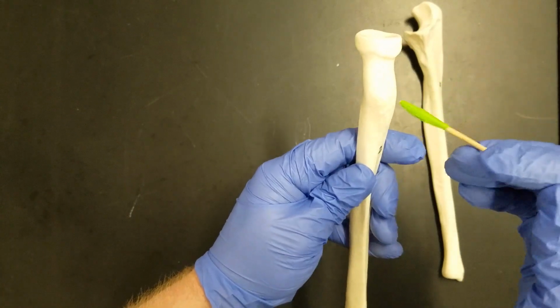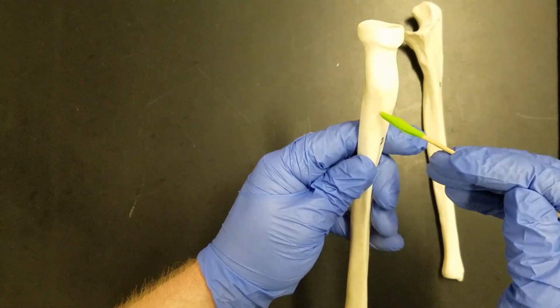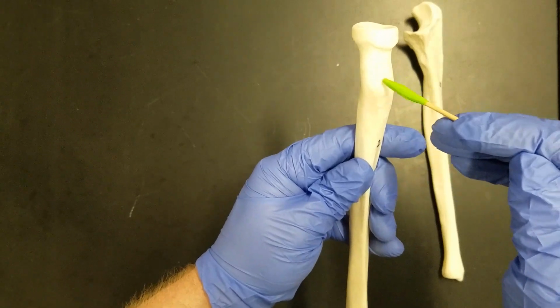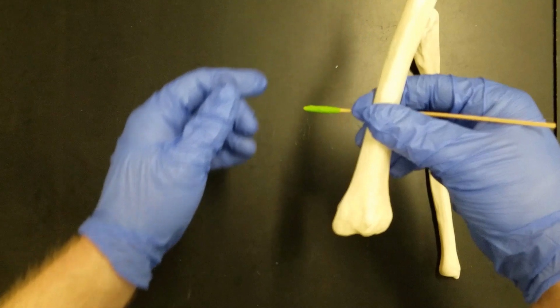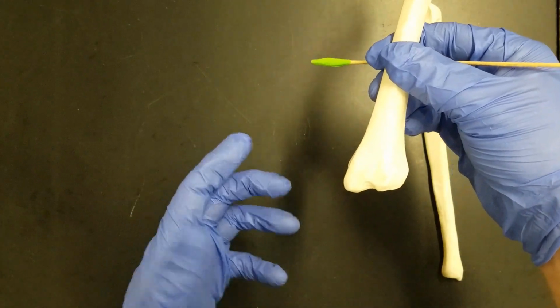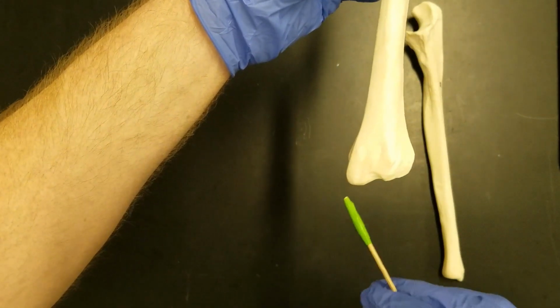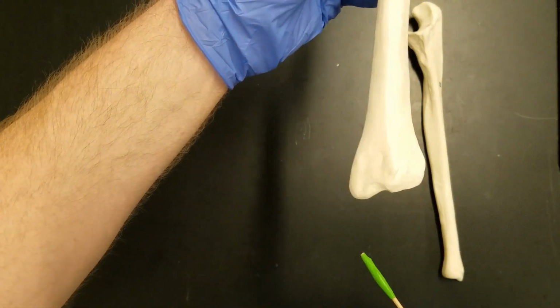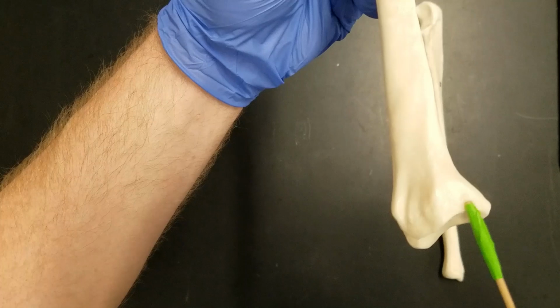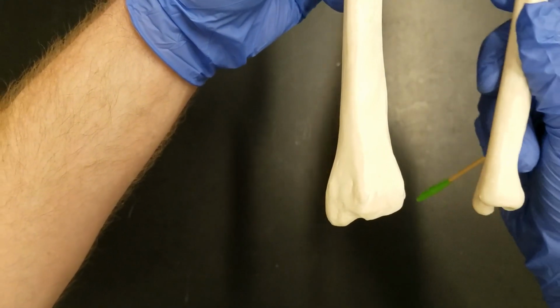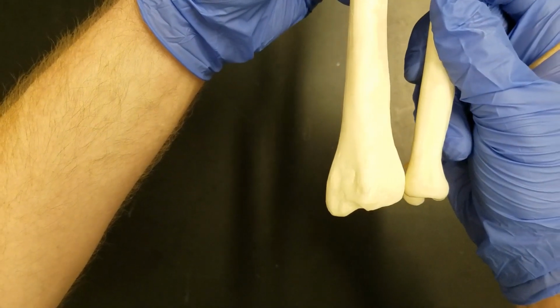Just past the head, we have the radial tuberosity, which is a swelling of many little bumps on the radius. And at the distal end of our radius, we have two features: a column-like projection that we refer to as the styloid process, and on the medial side, we have this little notch here, which is the ulnar notch. The ulnar notch is going to articulate with the head of the ulna.